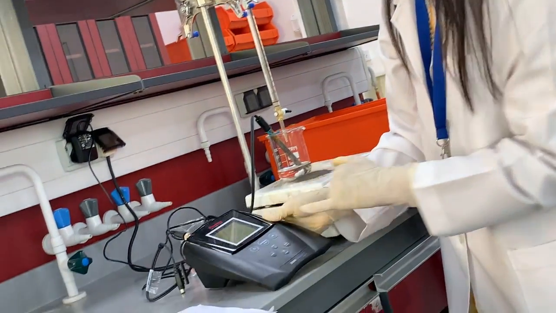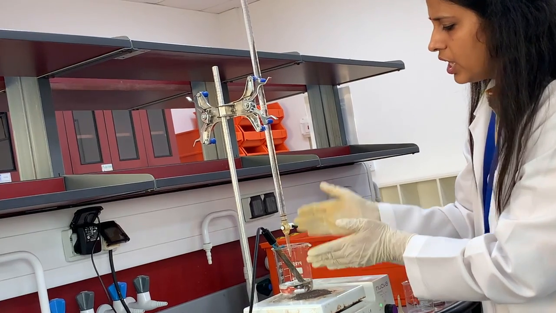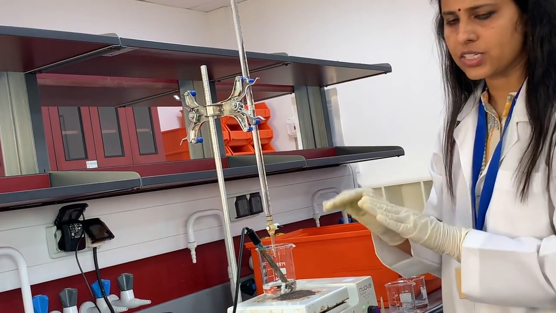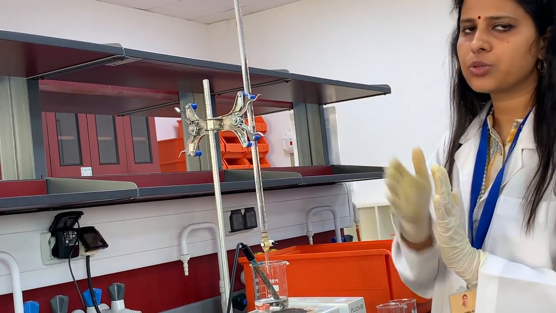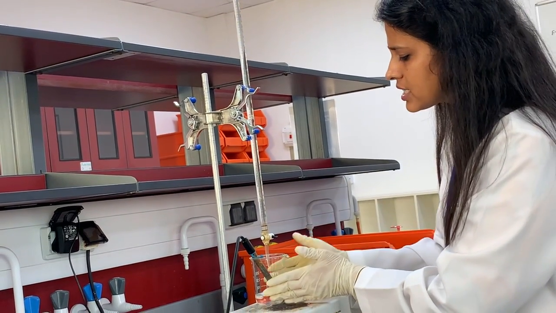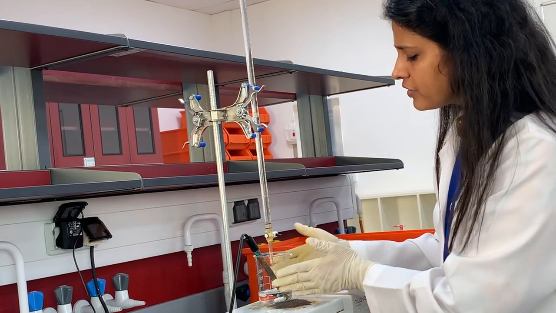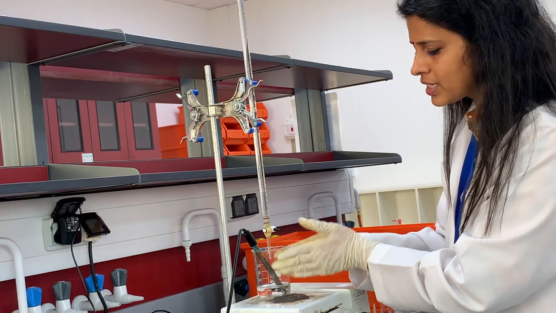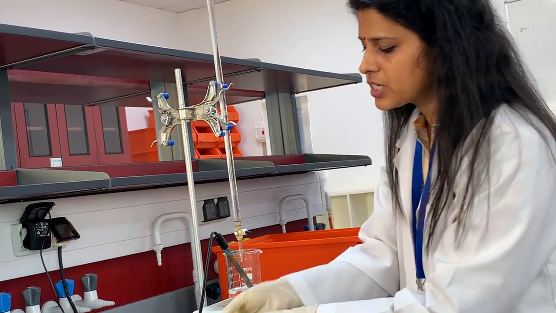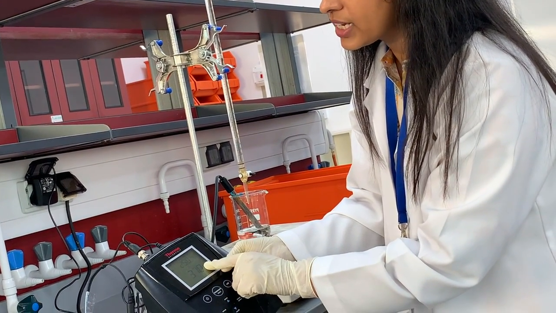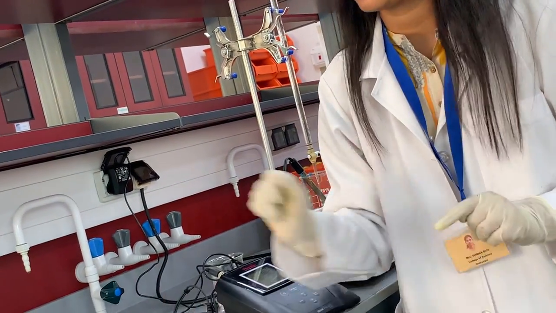Why is the pH changing? You are adding base from the burette to this acid. Some amount of acid is getting neutralized, because acid contains H plus and base contains OH minus. H plus and OH minus combine to form water. So you can see some amount of acid is decreasing. Because of the decrease in the amount of H plus in the acid, the pH value increases. You can observe here the pH is 3.7. I got 3.7, so I have to write 3.7.